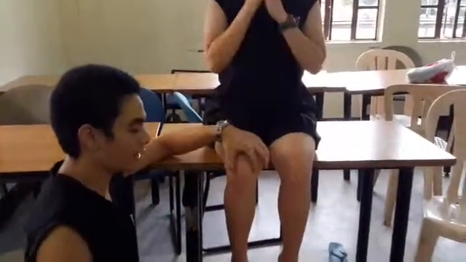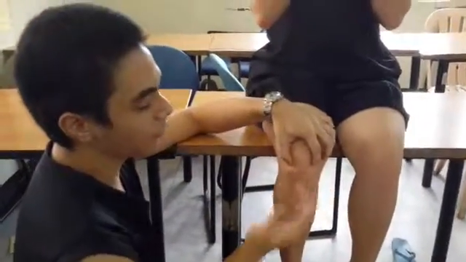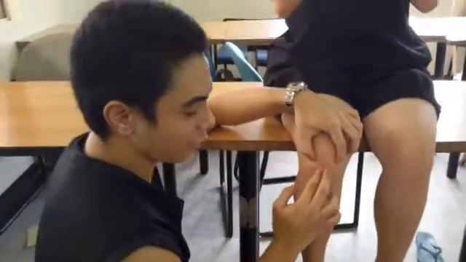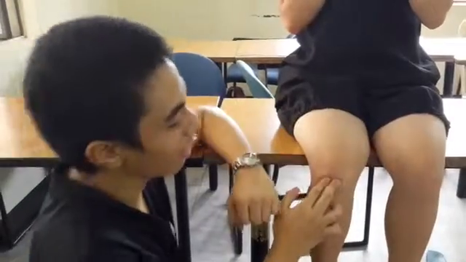Palpate the infrapatellar ligament. Ask the patient to do a sitting position. First we define the patella. This is the patella of the patient. Inferior to the patella, you will feel a tendon that feels squishy over here. That's the infrapatellar tendon.